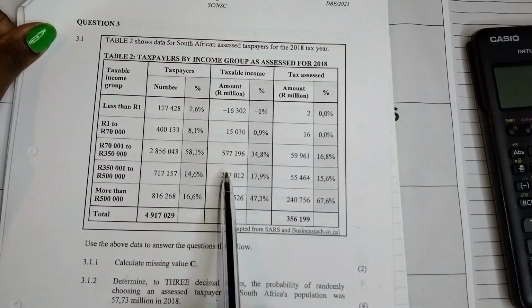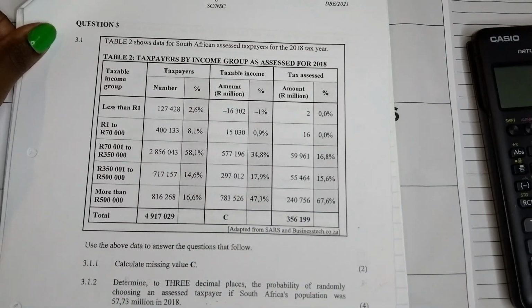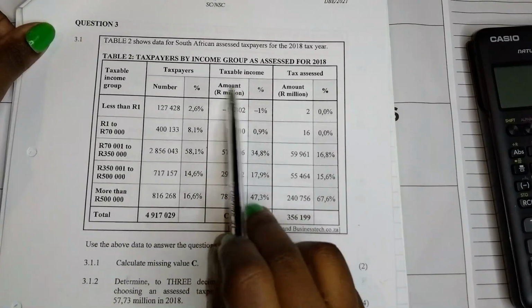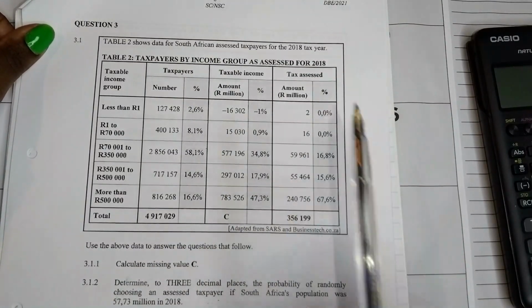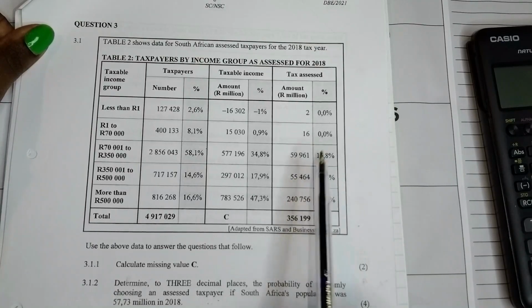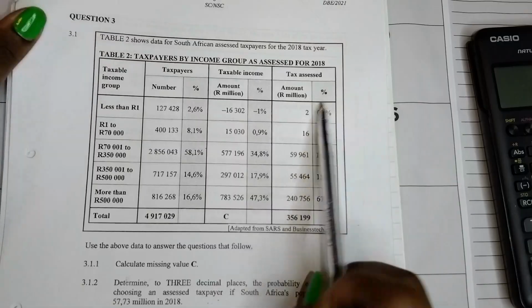Same goes with that amount and that amount and that amount. We are going to add 6 zeros to that amount because it's in million, okay? Same here. We're going to add 6 zeros to that amount, 6 zeros to that amount, 6 zeros to that amount because it is in million, okay?